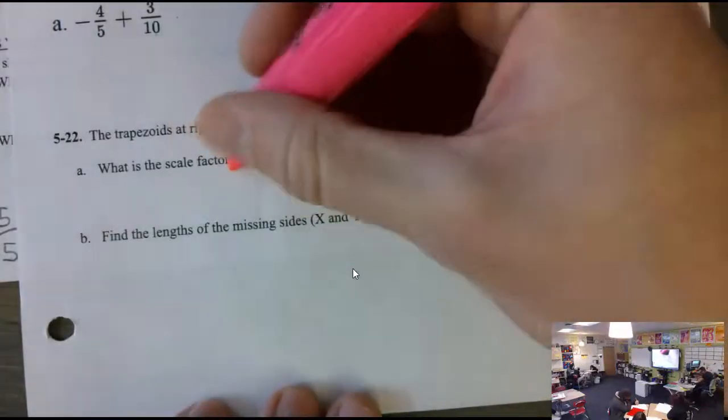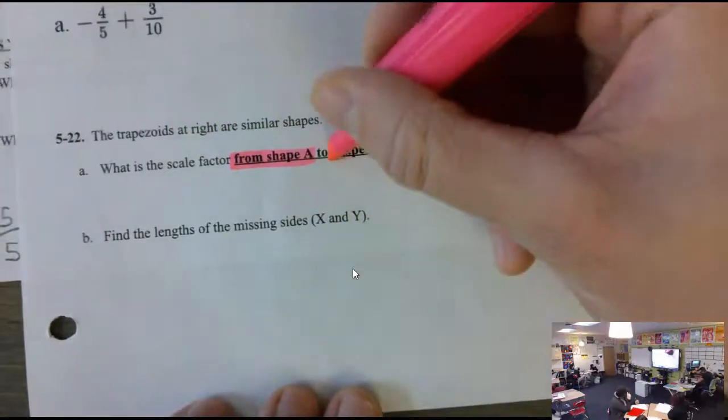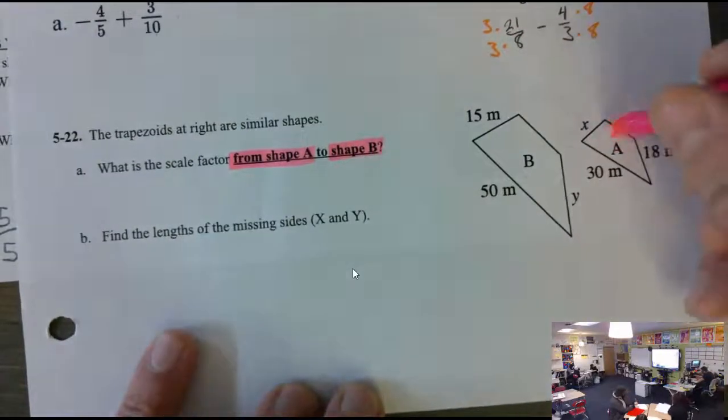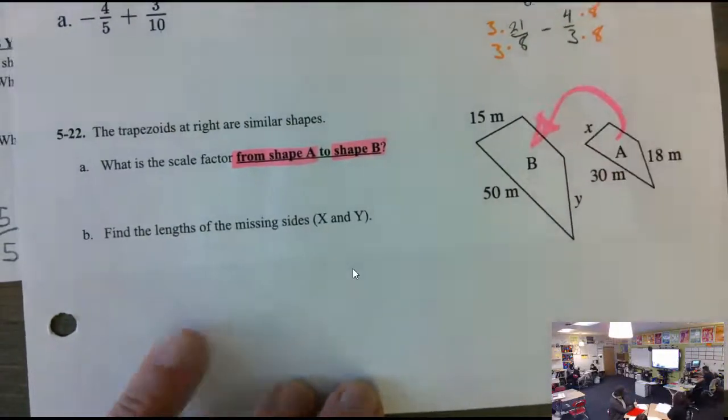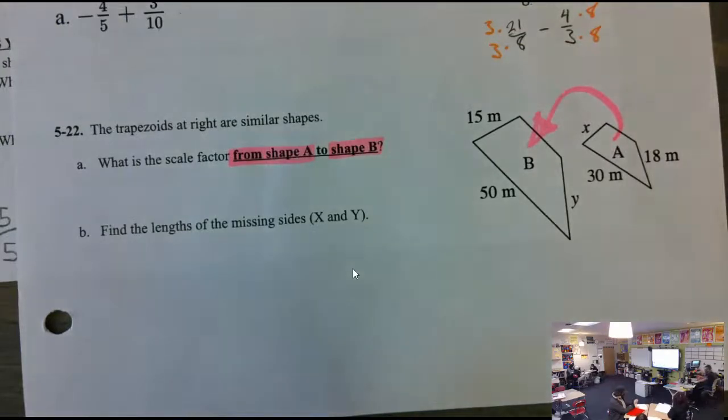We're going to go from A and get to shape B. So we're going this direction. Are we getting bigger or smaller? Bigger. So our scale factor needs to be bigger than 1, because we get bigger.